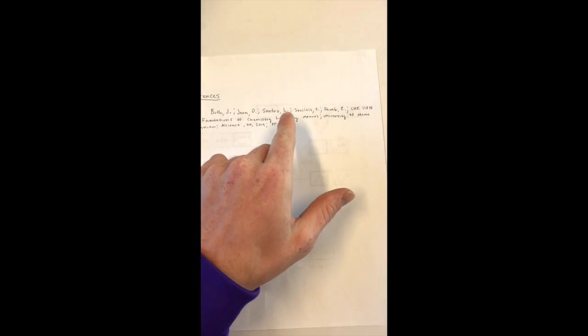For my reference, I used the Chemistry 110 Foundations of Chemistry Laboratory Manual, and as you see, we added all the professors' names and where it's from, the University of Mount Union, Alliance, Ohio, 2019. I used pages 7 through 13.